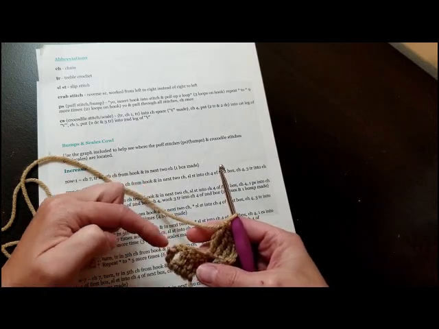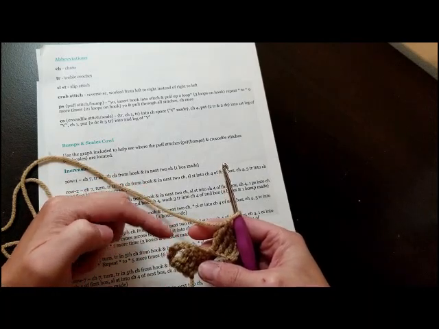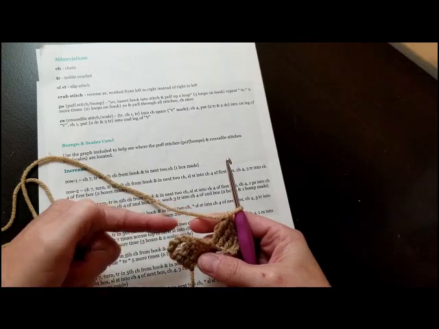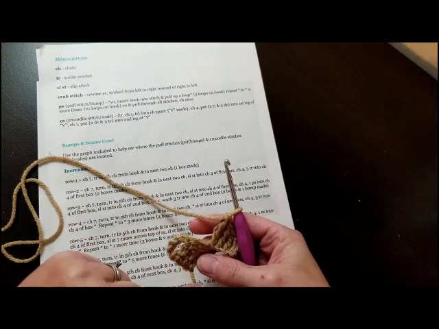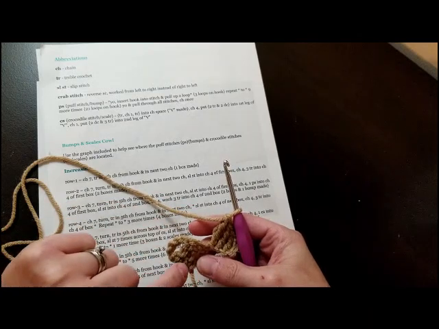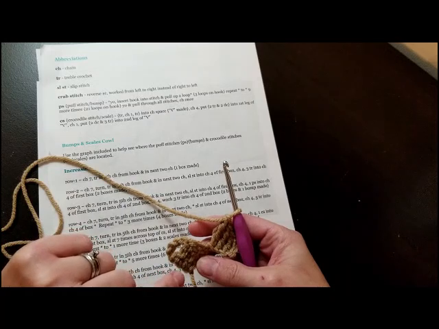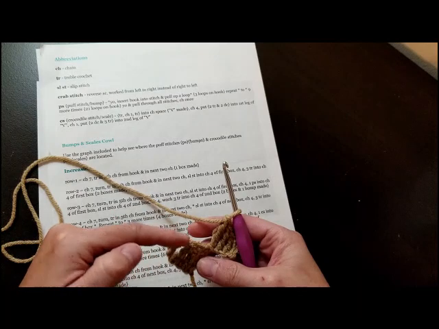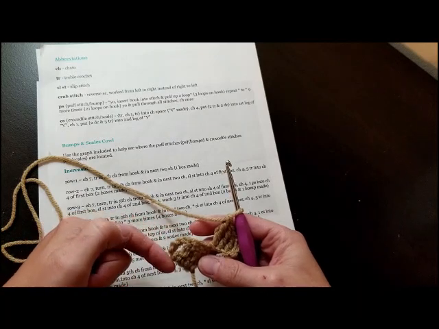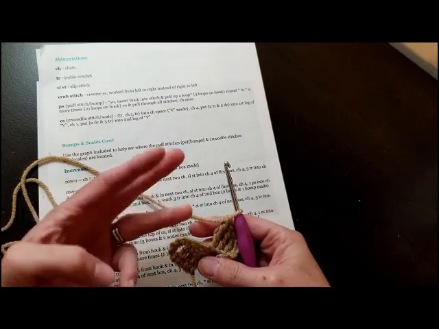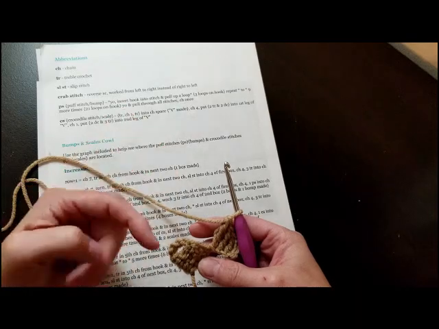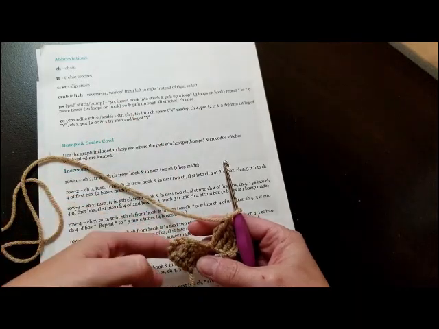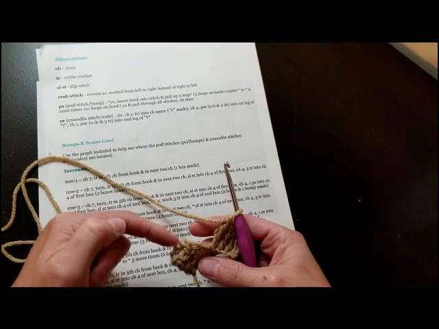So this is the chain 4 that I have, because remember I chained 7. I treble crocheted in the 5th chain from the hook and the next 2, but when I did that it pulled around 4 stitches, right? So I treble crocheted into 3 stitch chains, which left 4 on this side right here. So this is the box we're talking about.